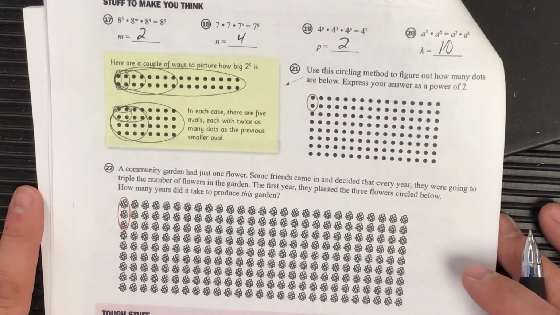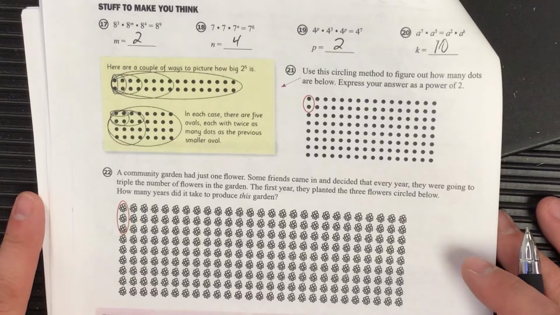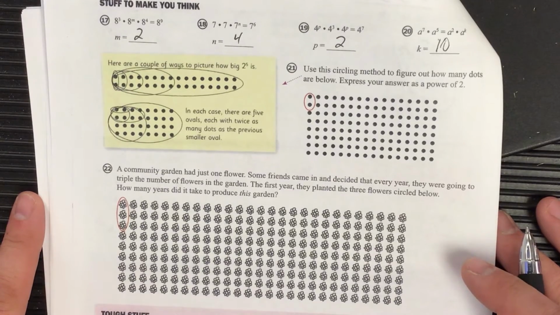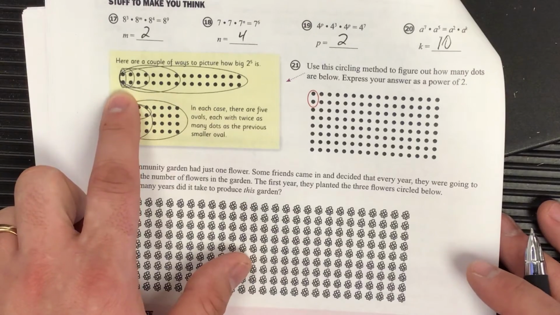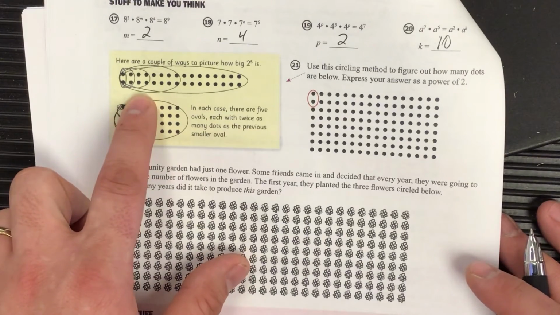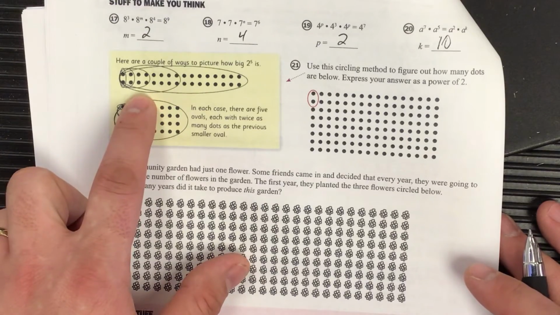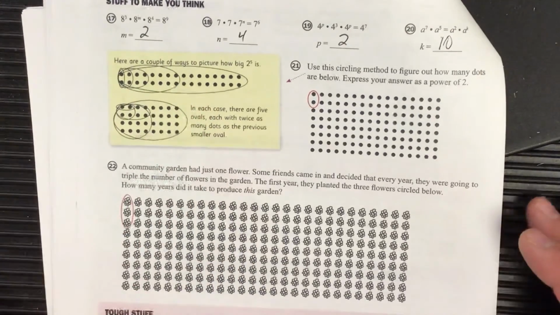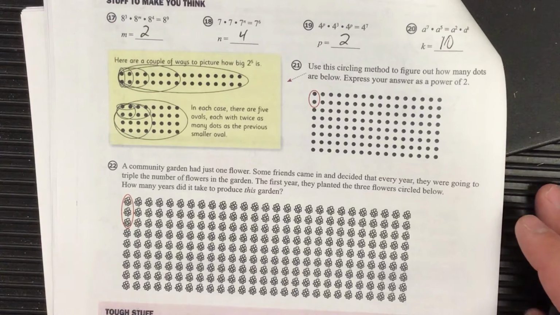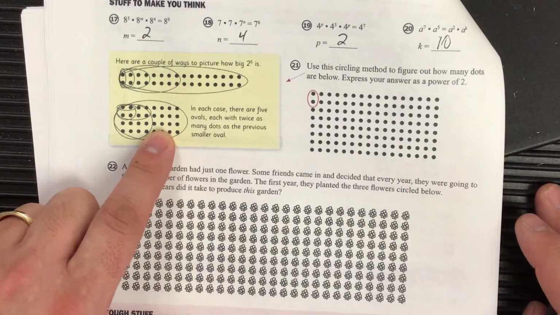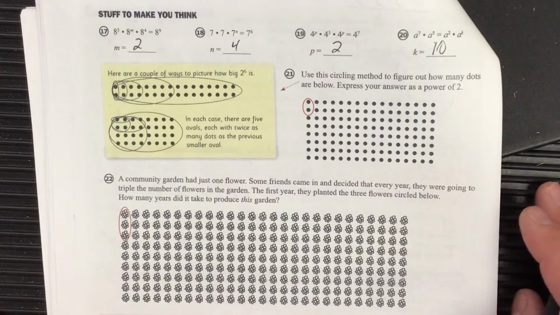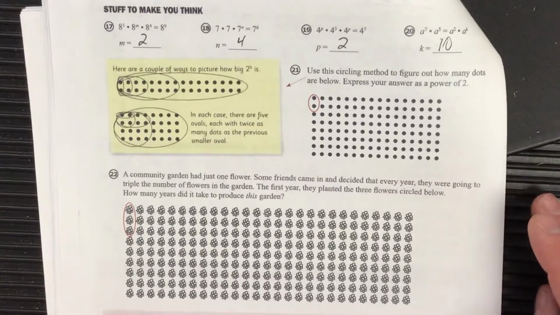Okay, it says here's a couple ways to picture how big 2 to the 5th is. 2 to the 1st would be 2 circled. 2 to the 2nd would be 4 circled. 2 to the 3rd would be 8 circled. 2 to the 5th would be 32 circled. That's how many dots there are inside of the circles. Could also do it this way as well. It says using this method, figure out how many dots are below.